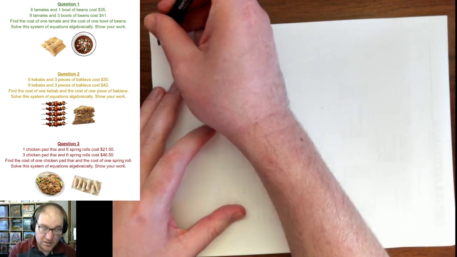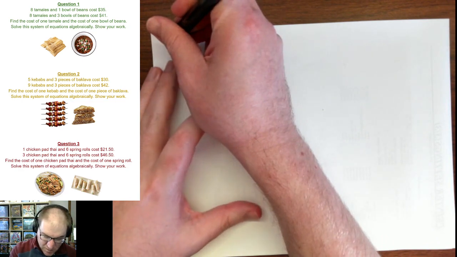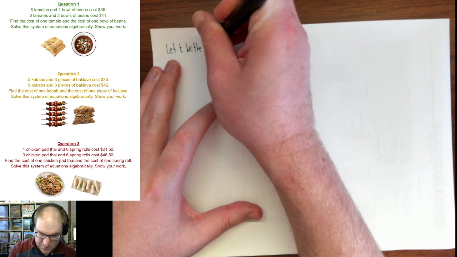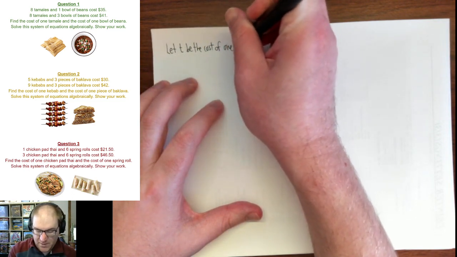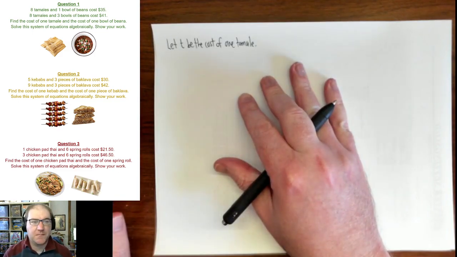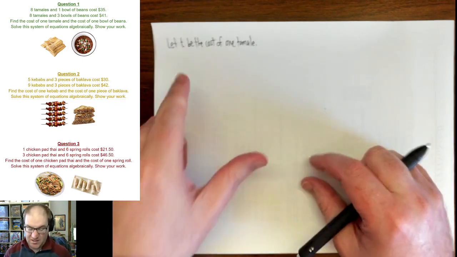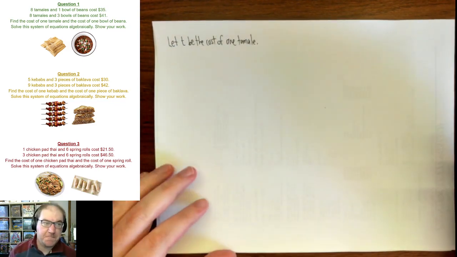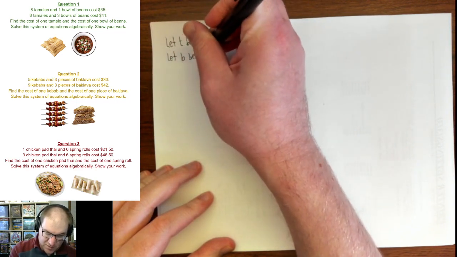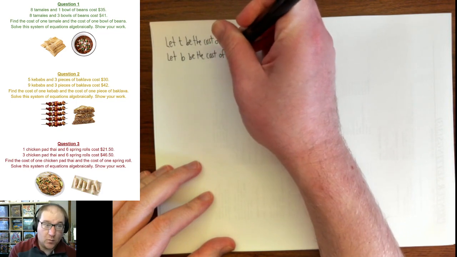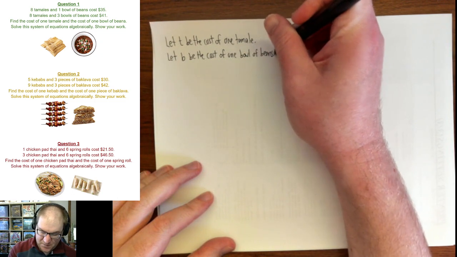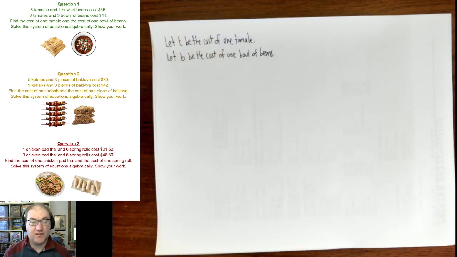So let's start by just over here. I'm going to write let T be the cost of 1 tamale. What this does is it tells anyone that's looking at this work that I'm using the variable t to represent the cost of 1 tamale. And I'm going to do the same underneath, and so I'm going to write let b be the cost of 1 bowl of beans. So I've established which variables I'm going to use in this problem.